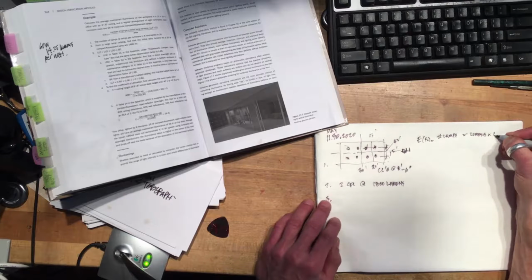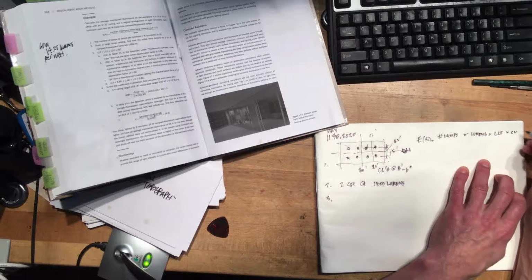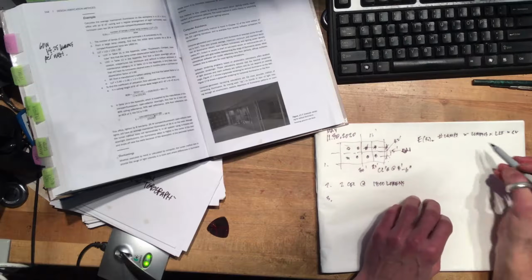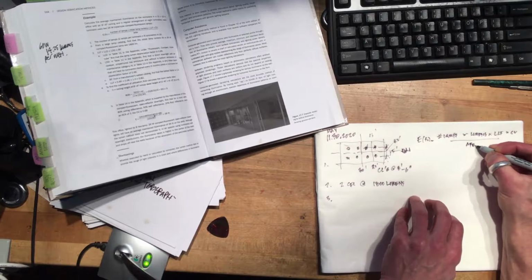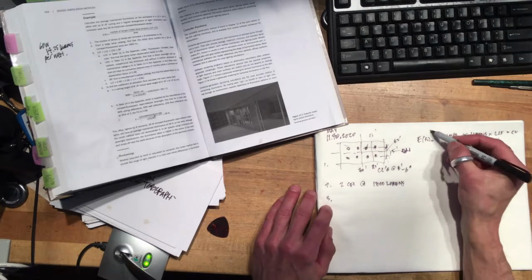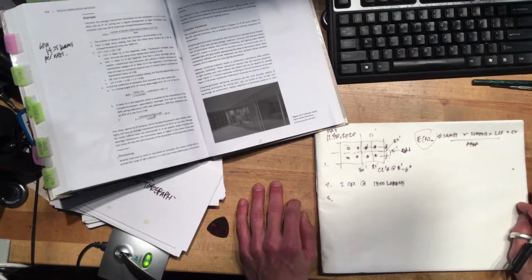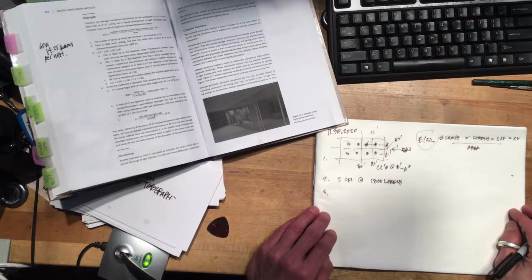Times the light loss factor times the coefficient of utilization. What's the coefficient? We'll talk about that. Divided by the area. So that's going to give you the average illuminance. This is what we're trying to get, right?